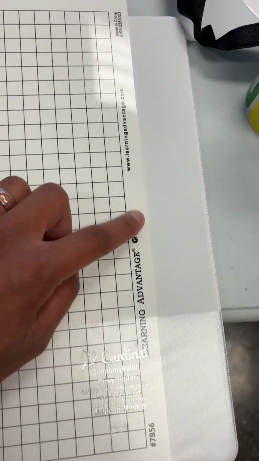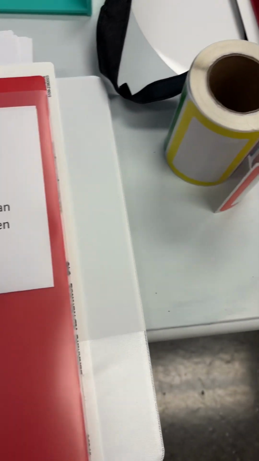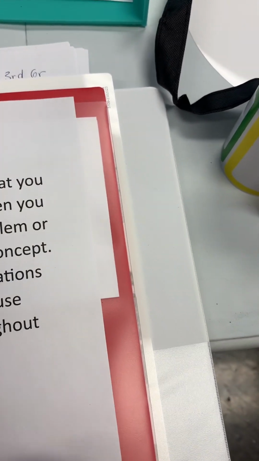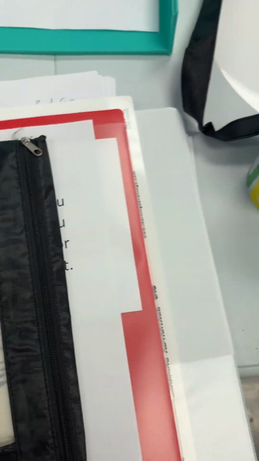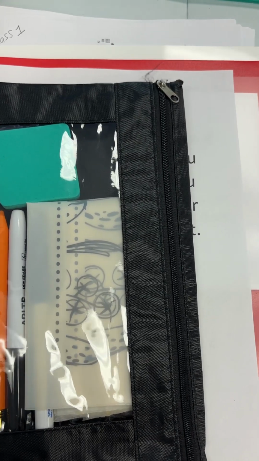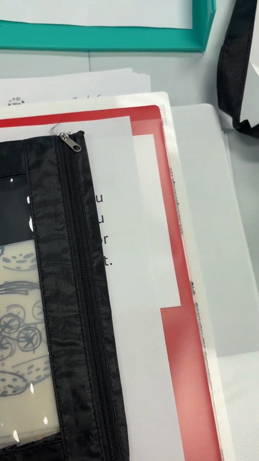In the past, I've had the kids write their name on it, or we can walk around with a Sharpie and write their name on it. But generally they don't lose these actually. And then they've got two dry erase markers and a dry erase eraser in there. So they have everything that they need, and we're going to encourage good organizational habits.